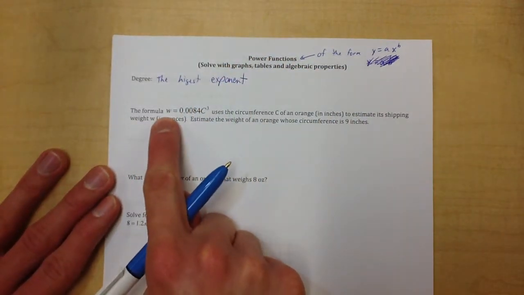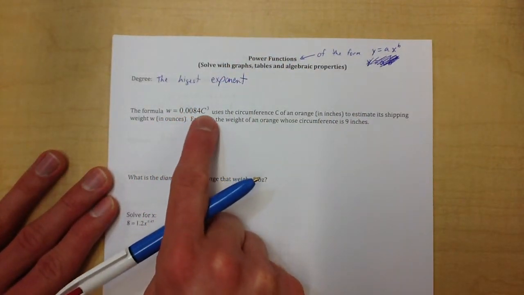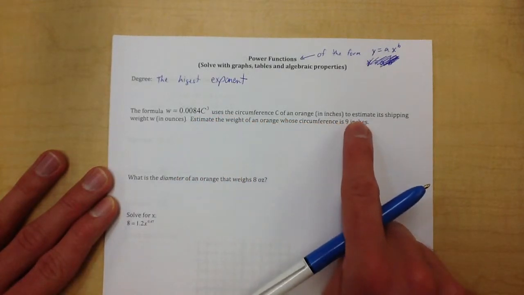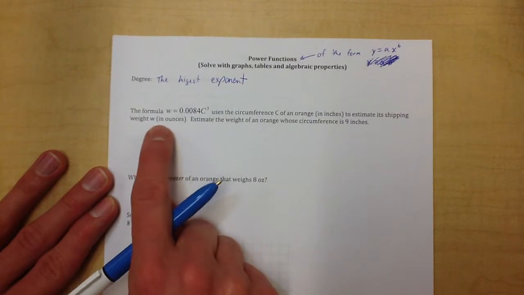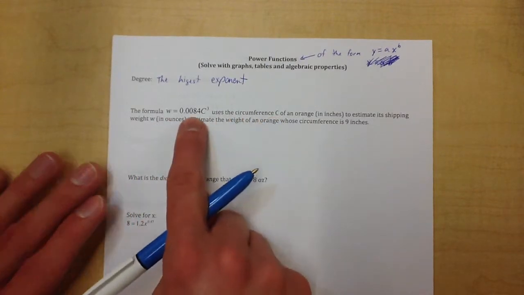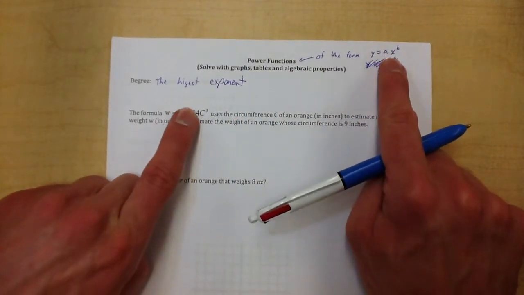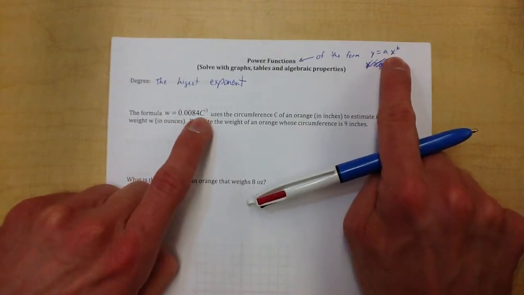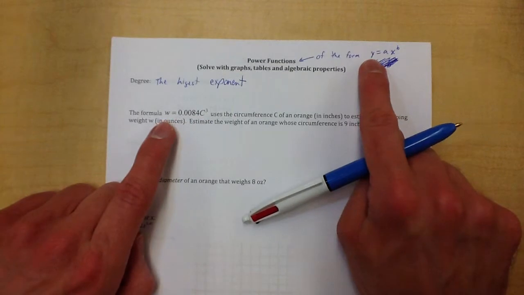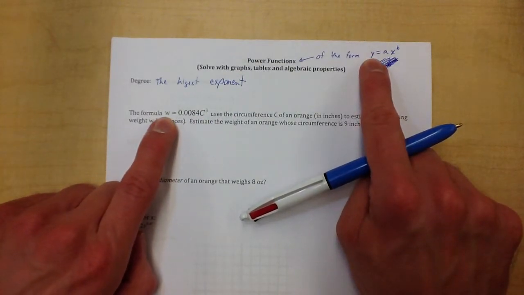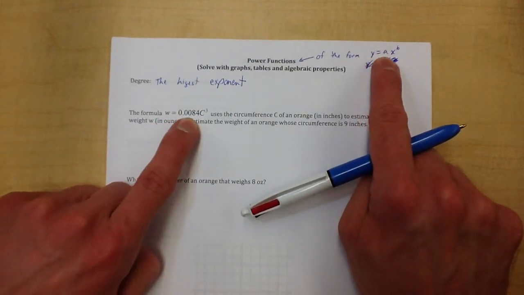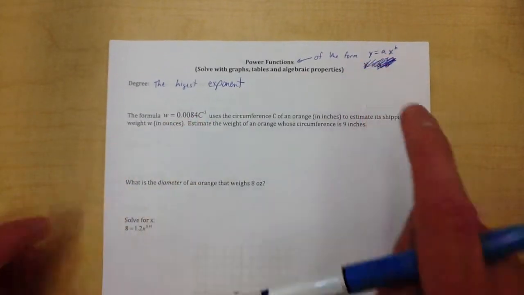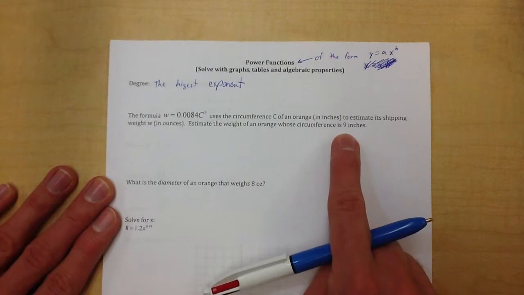Okay, this formula, W equals 0.0084 c to the third, uses the circumference c of an orange in inches to estimate its shipping weight, W in ounces. So W is weight, c is circumference, and this formula is the same as y equals ax to the b. Really, they are. Look, x is c, and y is W. And in this case, a is 0.0084 and b is 3. So all the components are in the same place. Estimate the weight of an orange whose circumference is 9 inches.